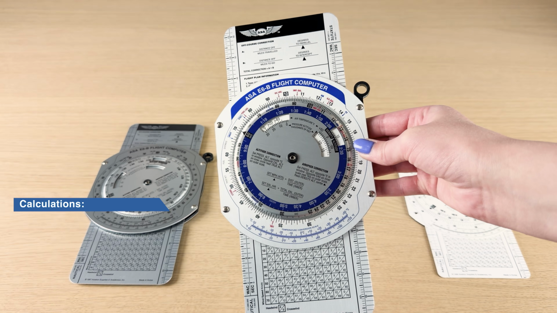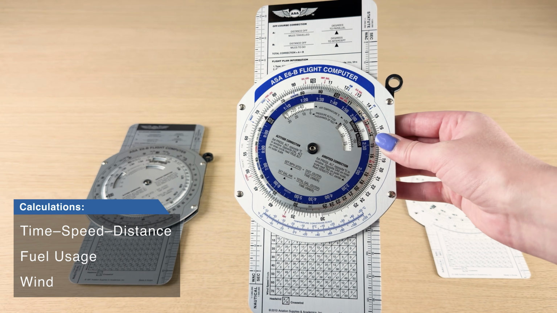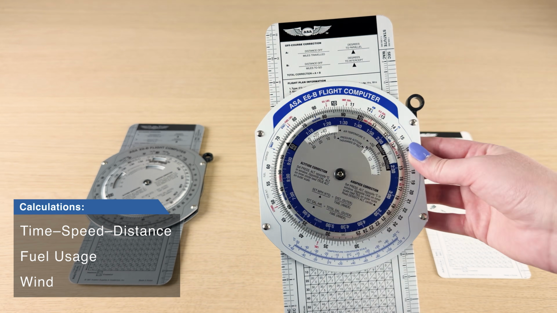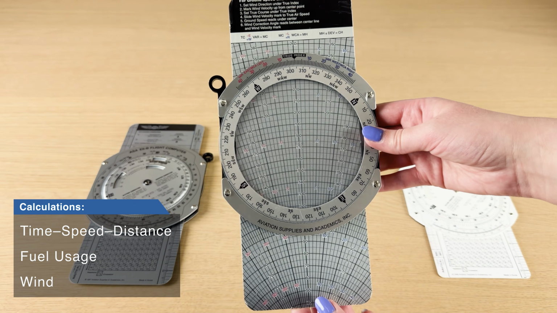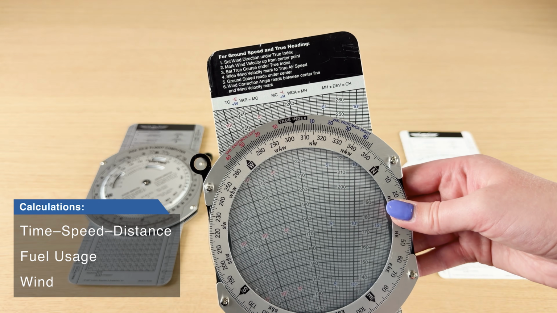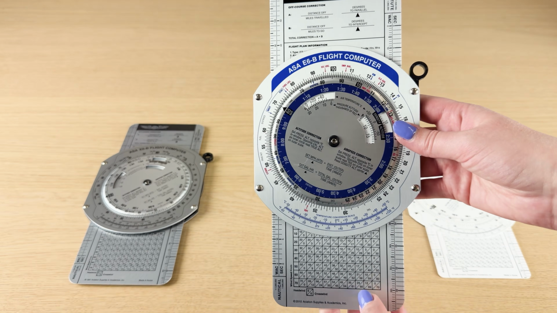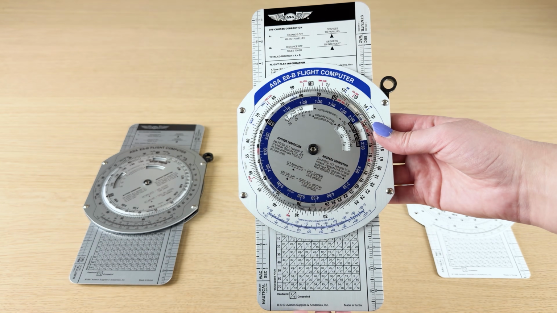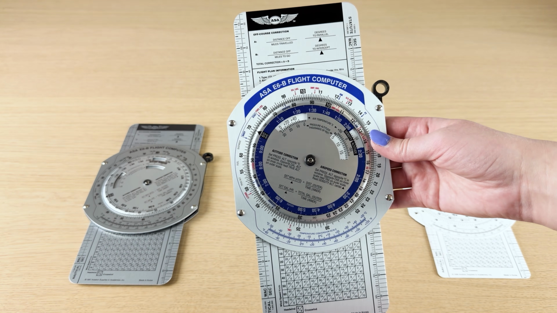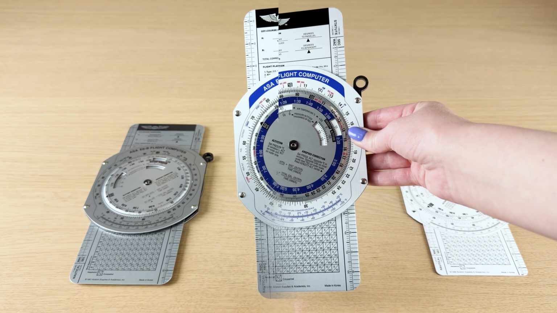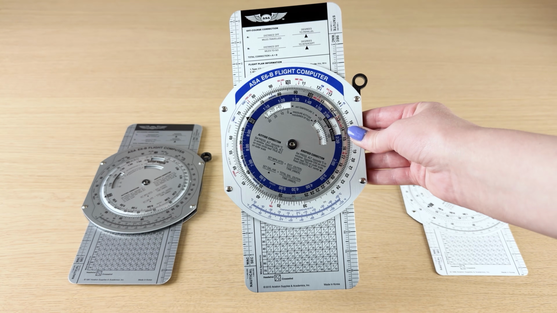The E6B is a mechanical flight computer. That means it doesn't use batteries or electronics. Instead, it uses rotating scales to solve problems visually. Pilots use it to calculate things like time, speed, distance, fuel usage, and even how wind affects their flight. This tool has been used for decades because it's reliable and helps you understand the math behind the calculation, not just the answer.